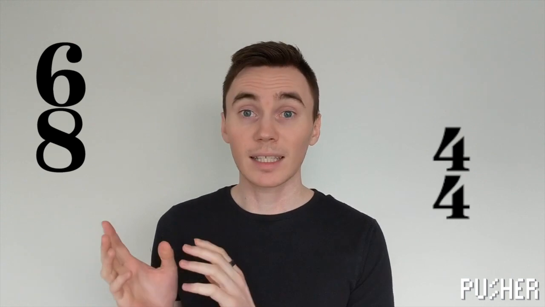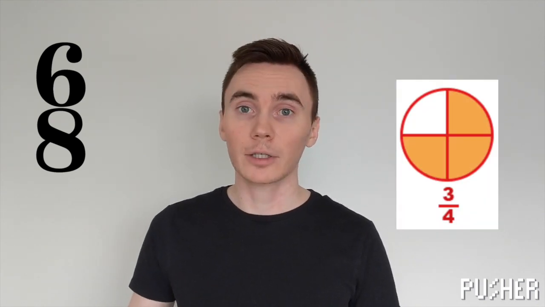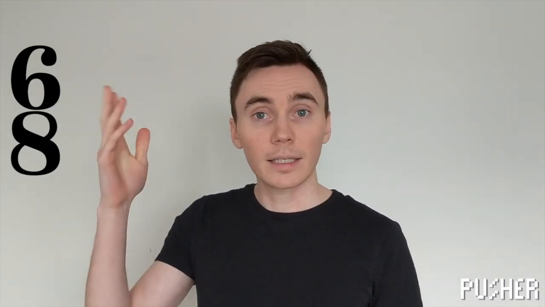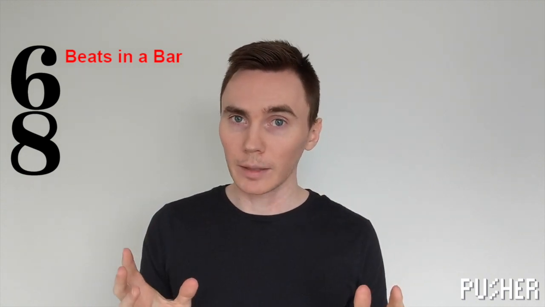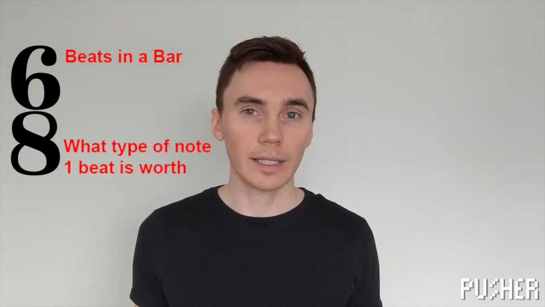A time signature is the symbol that will tell you how the beats of a song will be grouped into bars. It's two numbers stacked vertically, which looks like a fraction, but it's not a fraction. Actually, it's closer to multiplication. The top number tells you how many beats are in a bar, and the bottom number tells you what type of note each beat is worth.